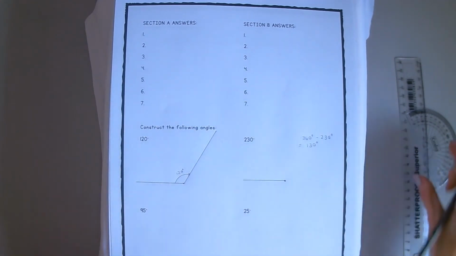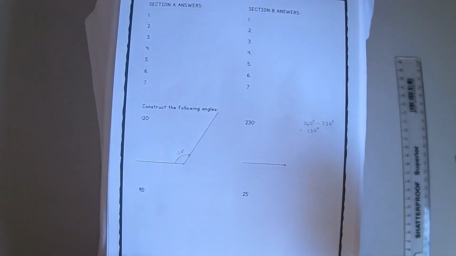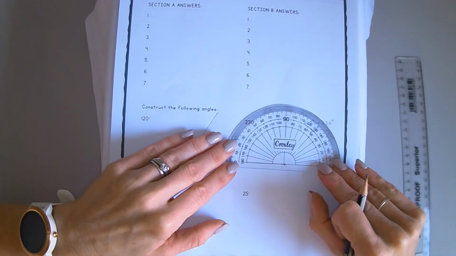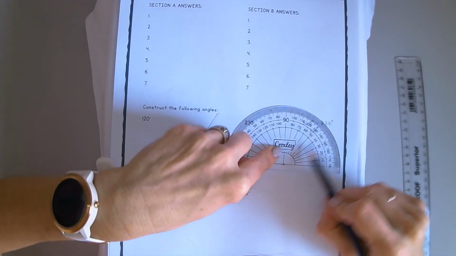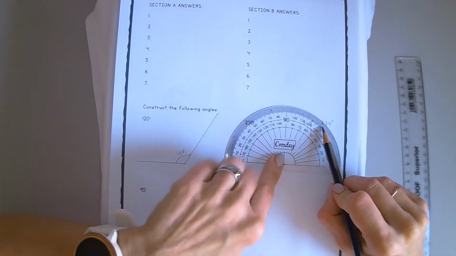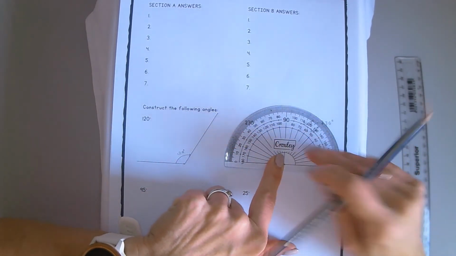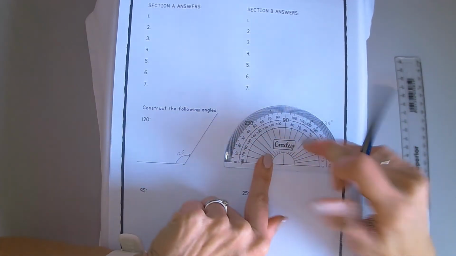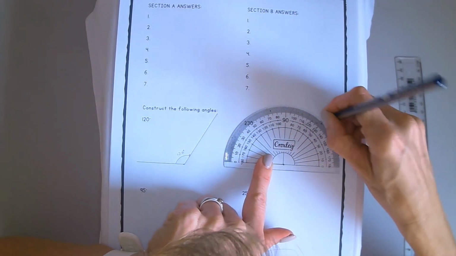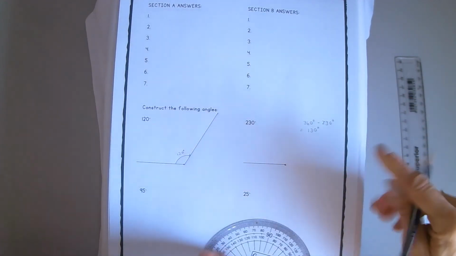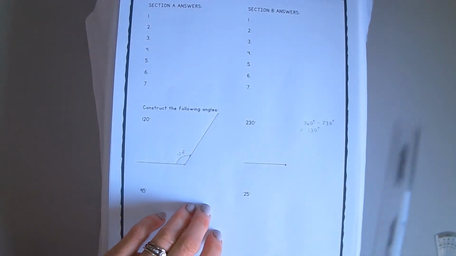So again, using some calculations is going to help us. And we are going to do exactly the same thing. Now, the only problem with this is my dot's going to land up inside here, but it doesn't matter. Remember, I drew my line on this side. So we're going to go all the way from there, all the way to 130, put a dot. I'm going to put a dot right on my 2 there. I can still see it.